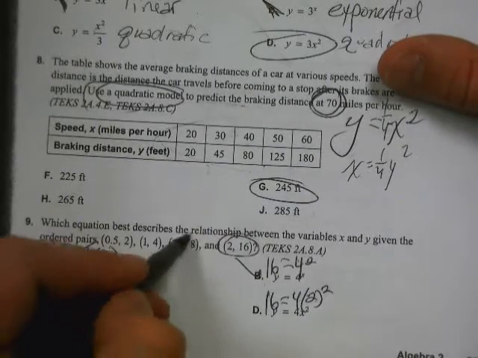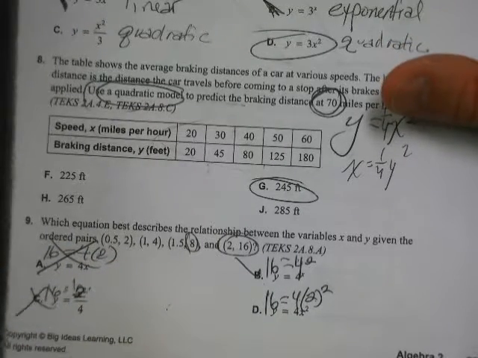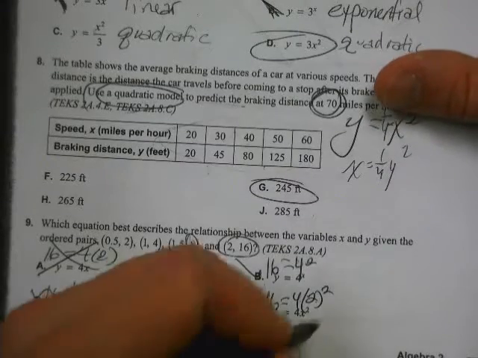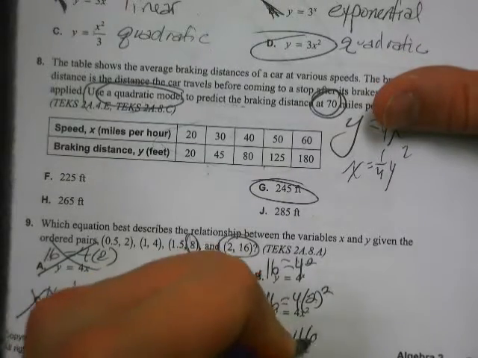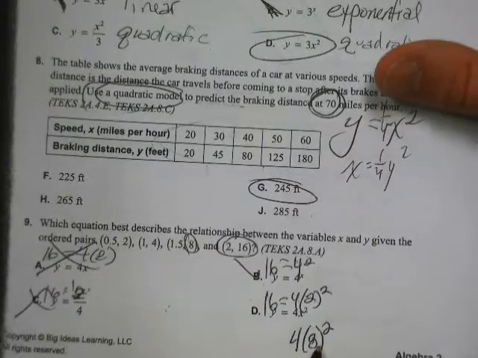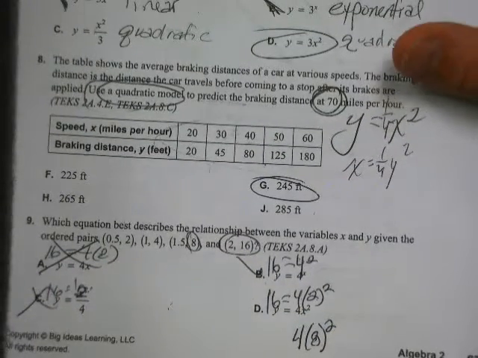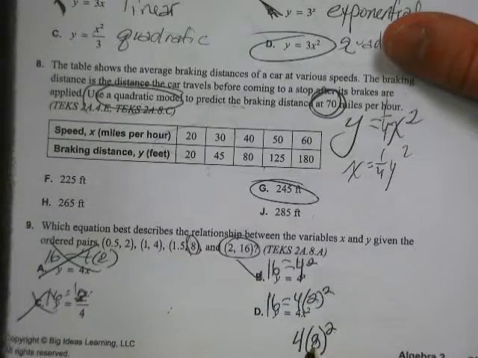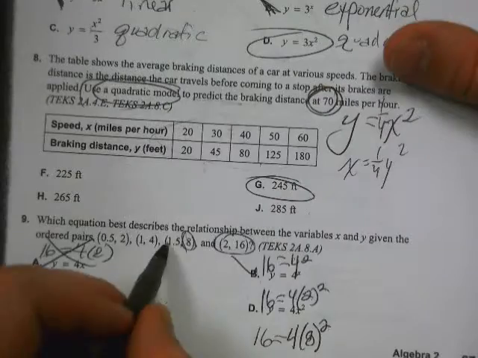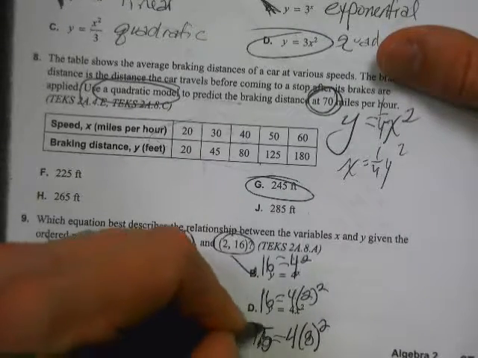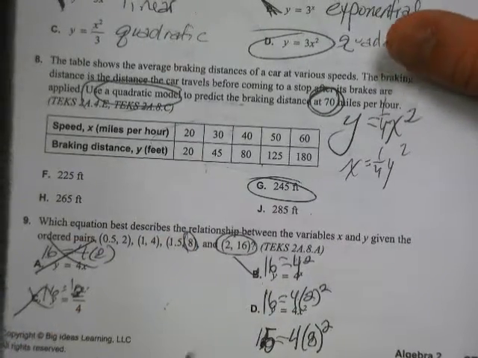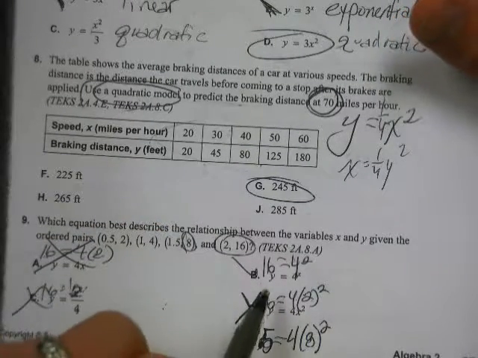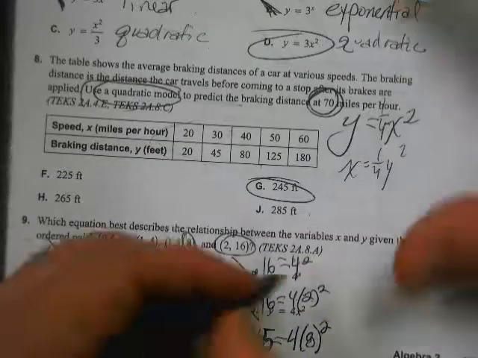So if I put in maybe an 8 in here for x, 4 times 8 squared. 8 squared is 64, and 64 times 4 is 256, and they want it to equal 1.5, not 256. So I know that D is not my answer either. This means that I'm ready to go. B is my answer.